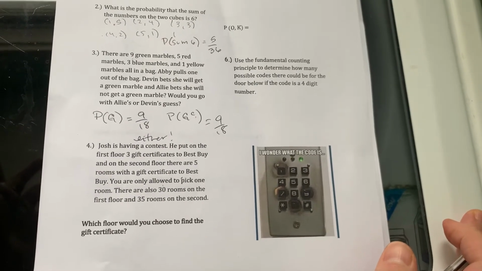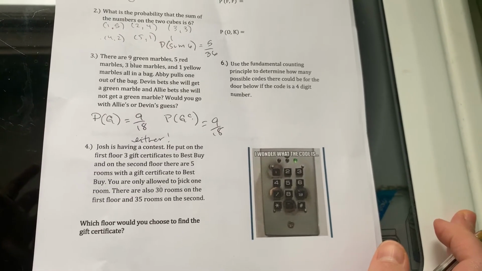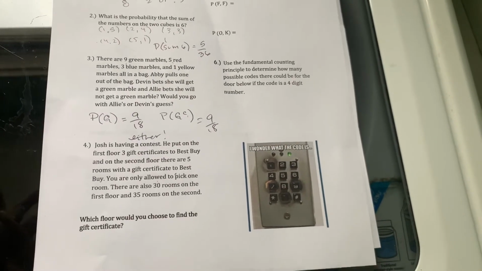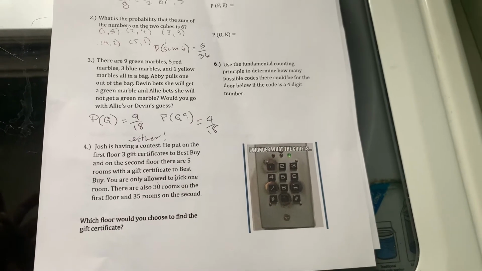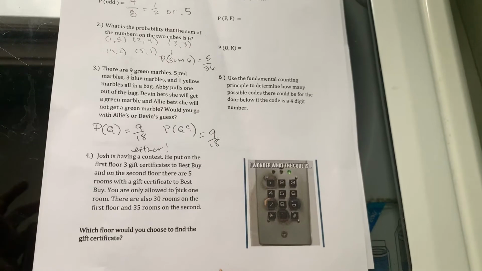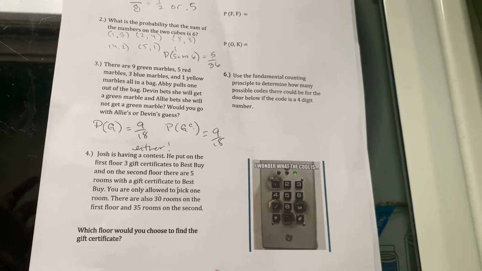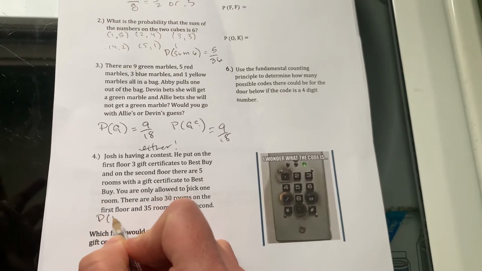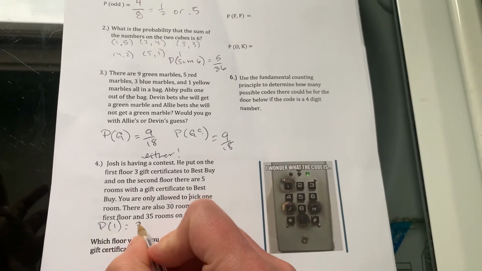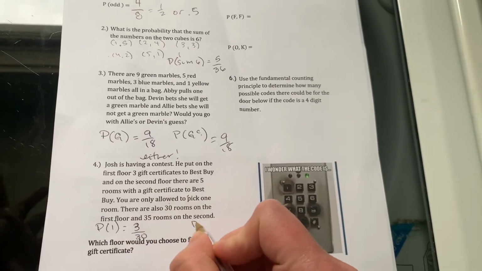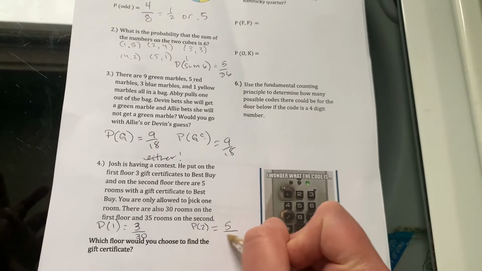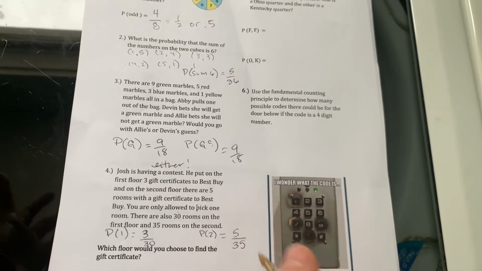All right, Josh is having a contest. He puts 3 gift certificates to Best Buy on the first floor. And on the second floor, there are 5 rooms with a gift certificate to Best Buy. You are only allowed to pick one room. There are 30 rooms on the first floor and 35 on the second. So what's the probability it's on the first floor? Well, there's 3 gift certificates in 30 rooms. And then the second floor, there are 5 rooms.